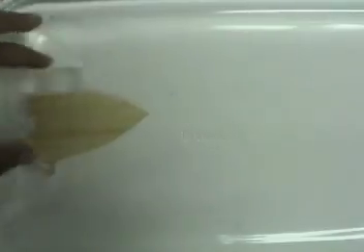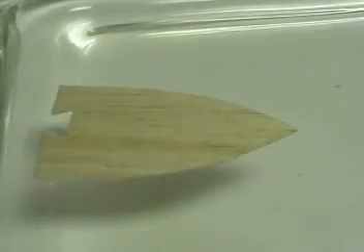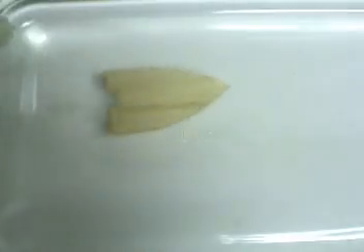Watch this soap boat demonstration. A drop of liquid soap at the stern of the boat breaks the surface tension there, and higher surface tension at the bow draws the boat forward.